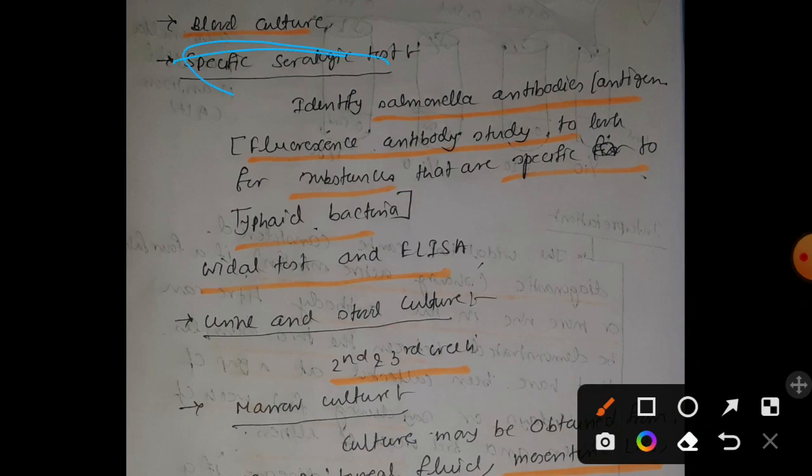We can perform specific serological tests. Let's say we can identify salmonella antibodies or antigens with the help of fluorescence antibody studies, okay, that look for substances that are specific for typhoid bacteria. We can perform Widal test and ELISA also, okay.